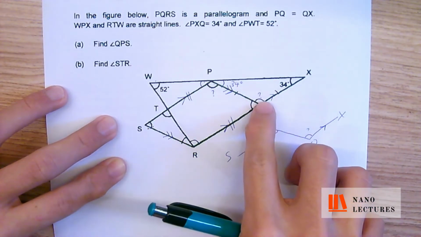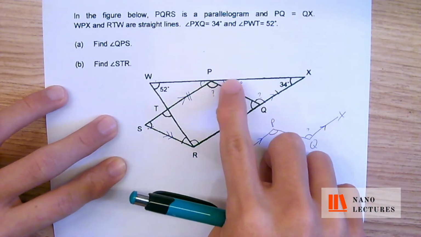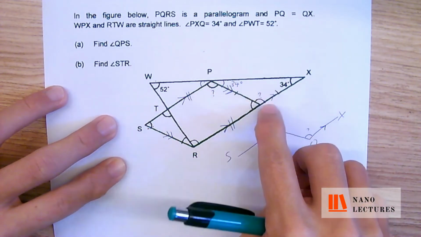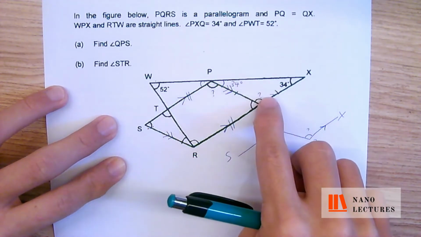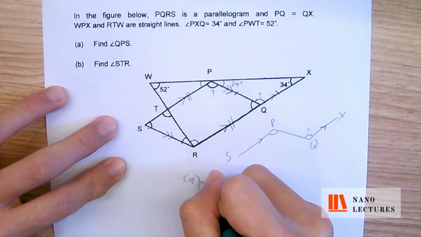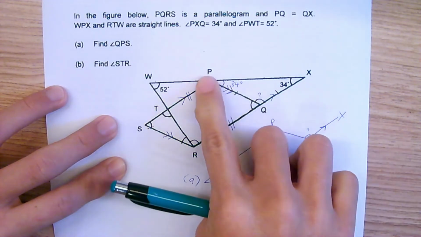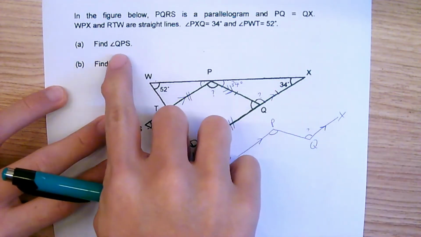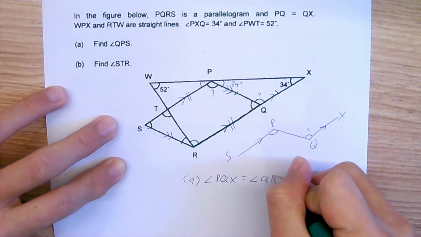Now, how are we going to find this question mark, which is PQX? I told you that this is an isosceles triangle, right? So, isosceles means this 34, this 34. So, how to find this one? Take 180 degrees minus 34 minus 34, you'll be able to get this one, because angles in a triangle add up to 180 degrees. So, let's just go ahead and do that. Angle PQX is equal to angle QPS.